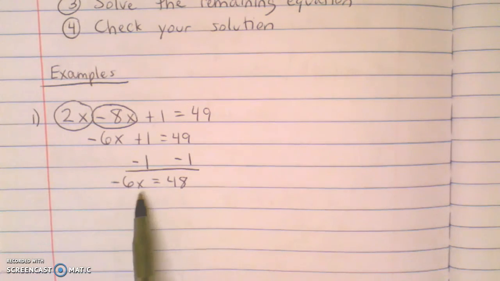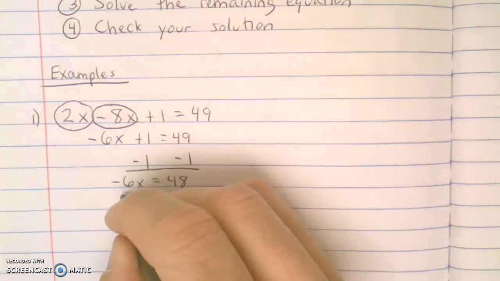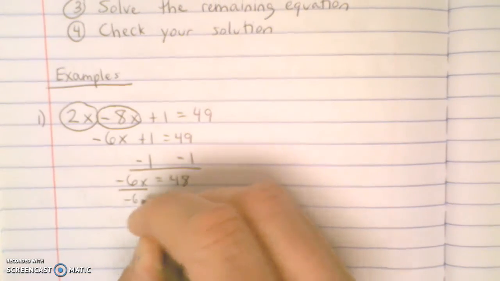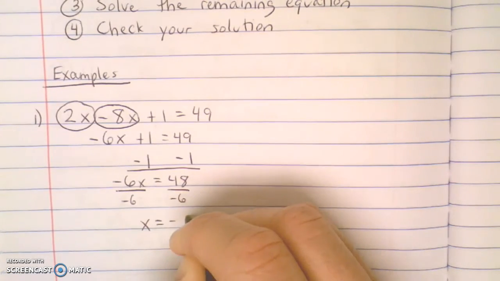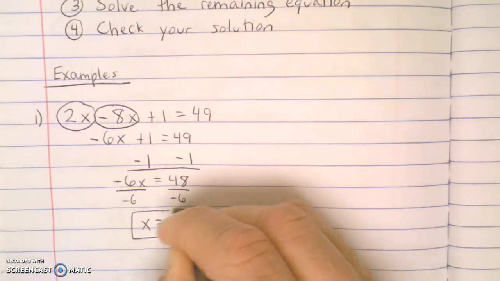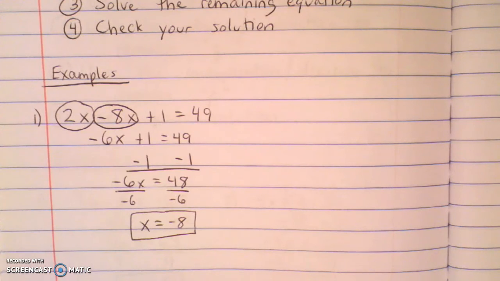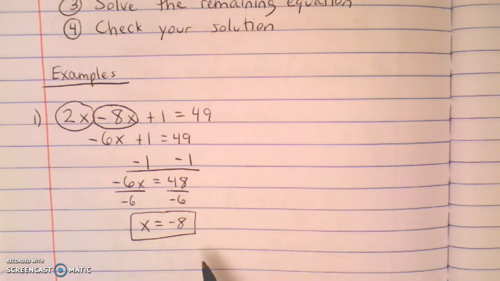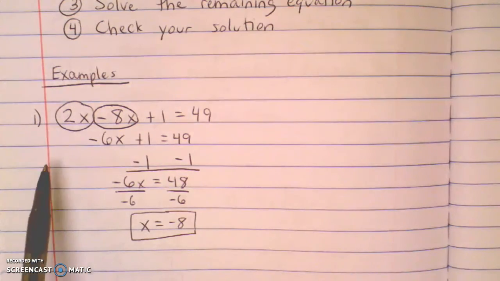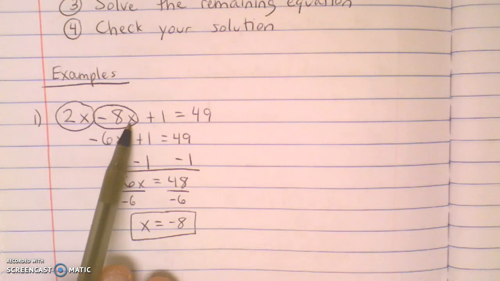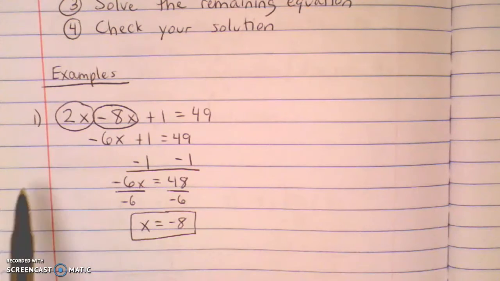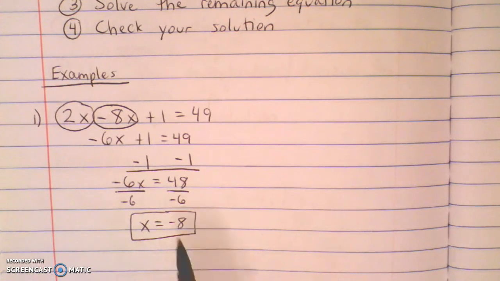So I have negative 6x equals 48. So I'm going to divide both sides by negative 6 and get x equals negative 8, because 48 divided by negative 6 is negative 8. I could go back and plug this in just to check. 2 times negative 8 is negative 16. Negative 8 times negative 8 is positive 64. So 64 minus 16 is 48. And 48 plus 1 is 49.